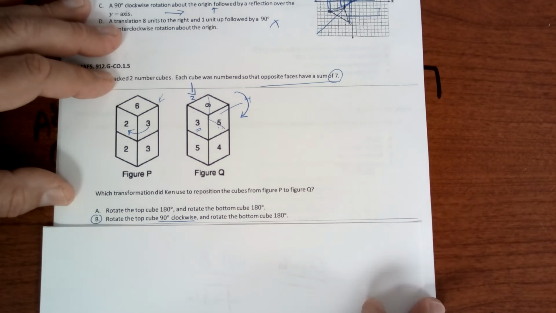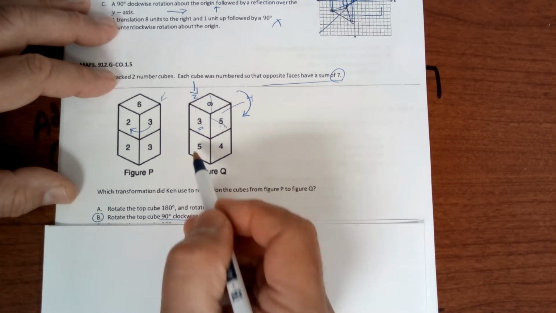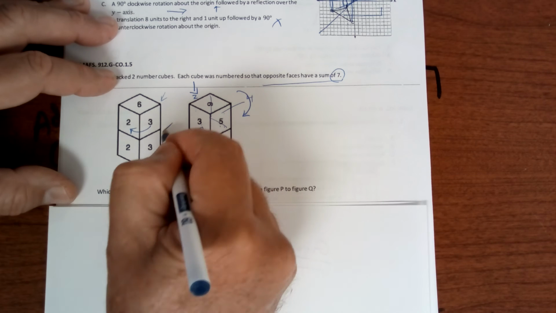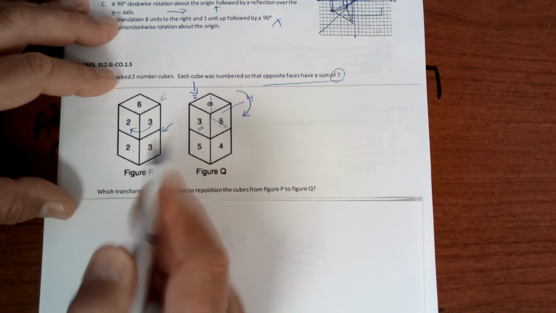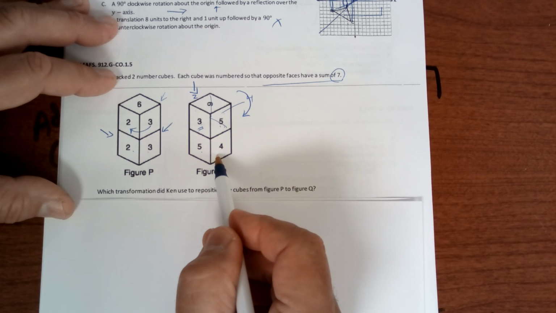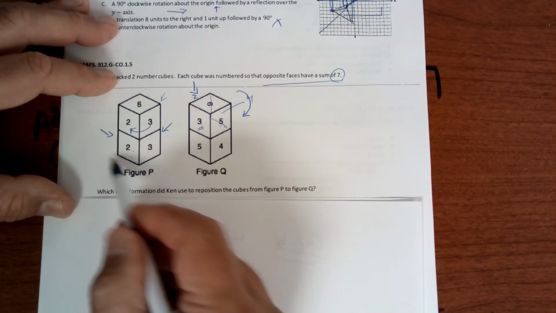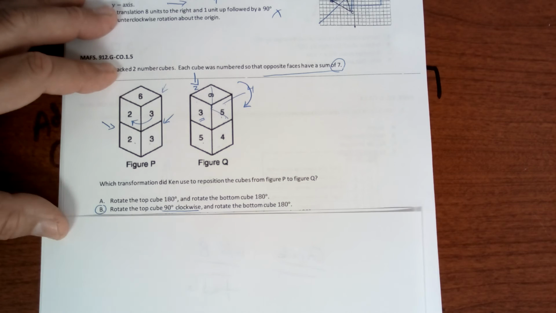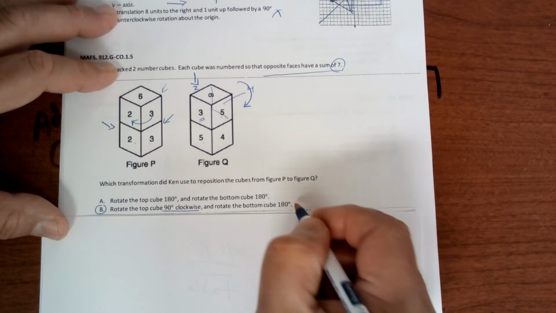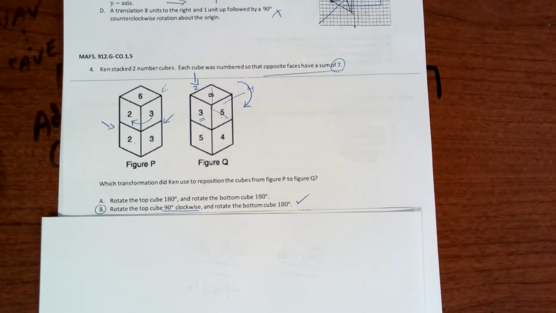And then the bottom one, if you look, you've got to figure out where the 5 is. The 5 is back over here across from the 2. So you would have to actually turn that twice, okay? The 4 has to be on this side. So they rotated it 2 clicks to get that 4 to come over here. So I'm going to say counterclockwise 180 on that one, and that's what we have. And actually you could go 180 either way. So we're going to go with B on that one. Okay, so you've got to visualize in your head how they're moving the cubes.